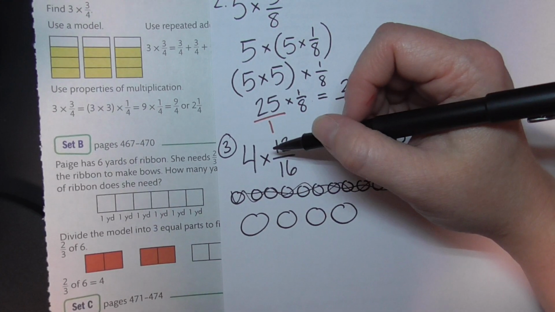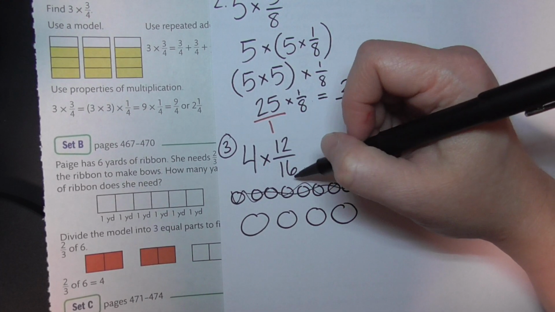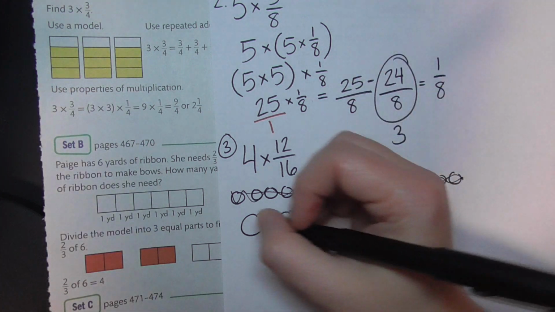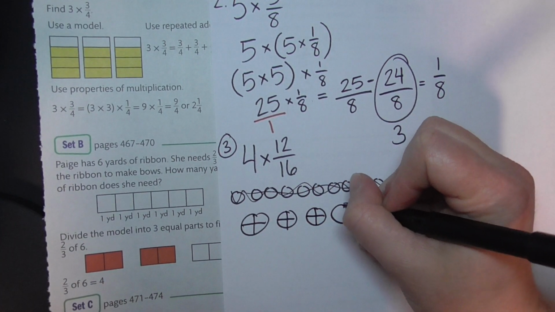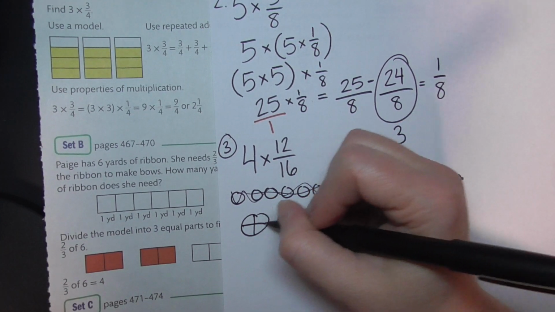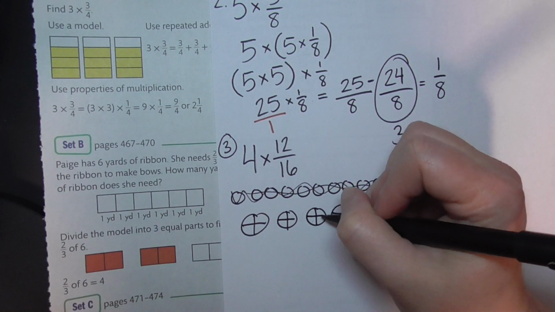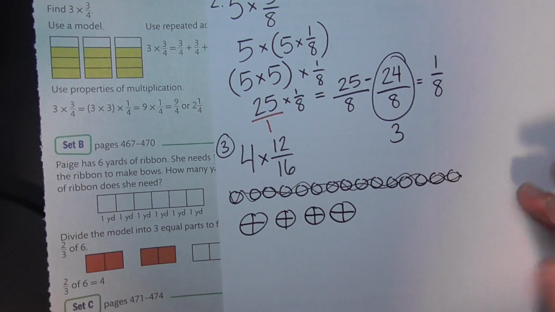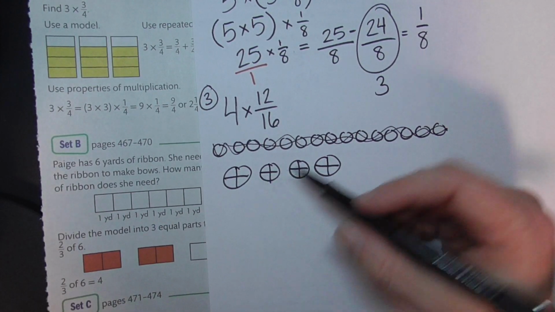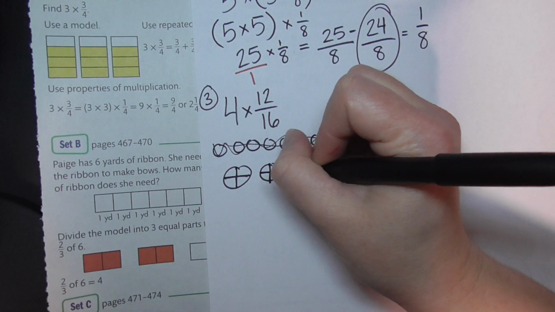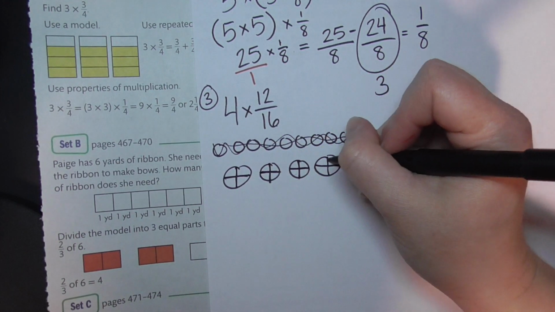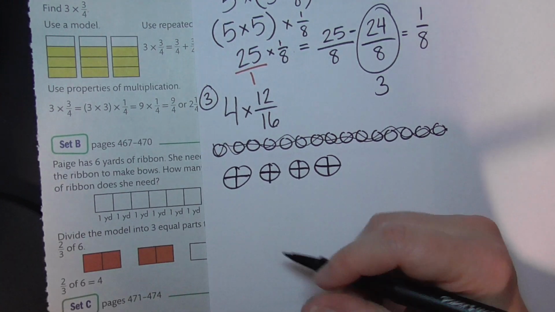Now what I can do is I can cut them into 4 parts in order to make 1, 2, 3, 4, 5, 6, 7, 8, 9, 10, 11, 12, 13, 14, 15, 16 equal groups. So see how I've cut them into fourths? This is just like when we take our 8 and we cut it in half to make the number of parts that we needed.